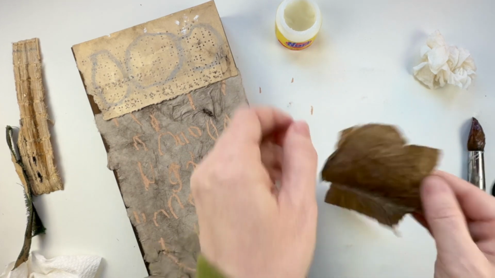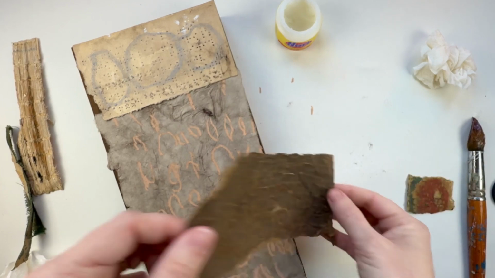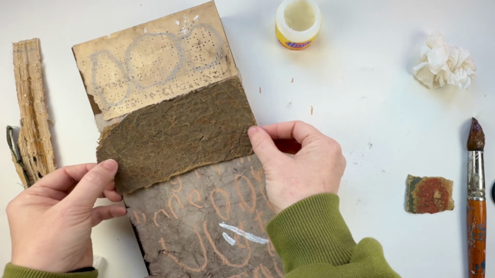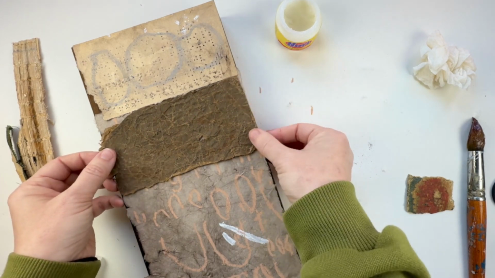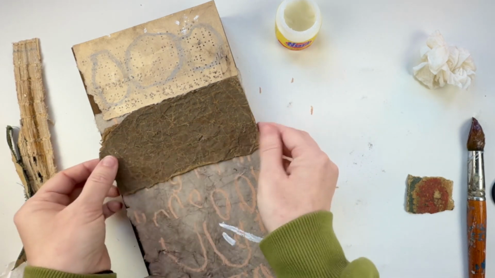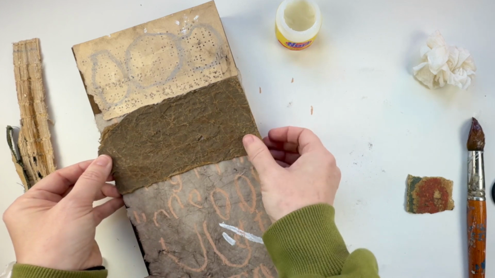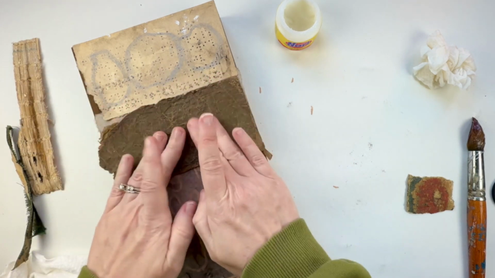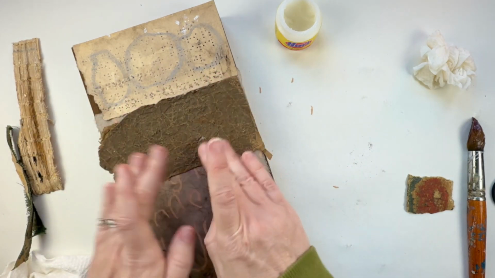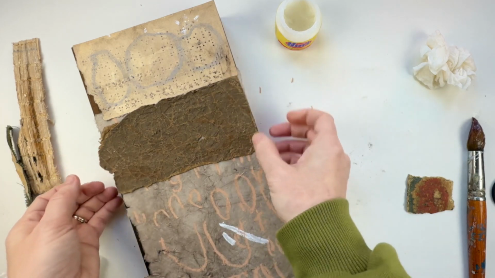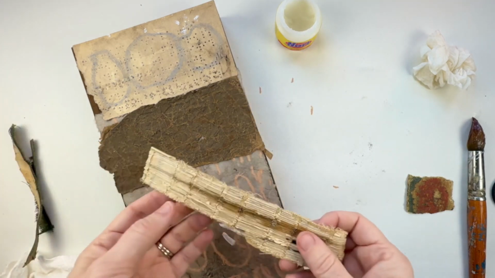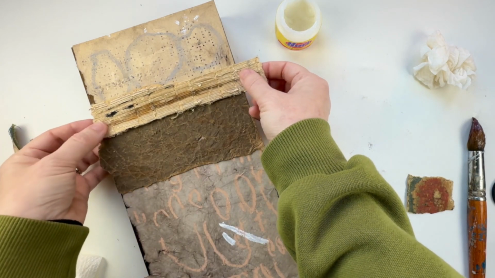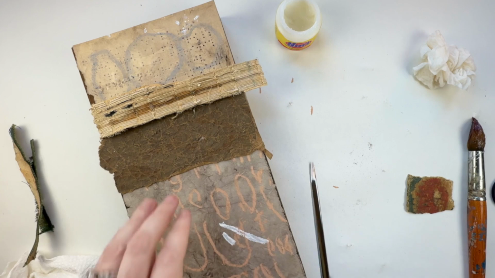Okay, and again, this is very textured paper, so I'm not worried about it being glued completely flat. Like I said, I think it will add to the look if it's more imperfect. Okay, I'm going to go for this piece next, and I need to cut a bit of it off.